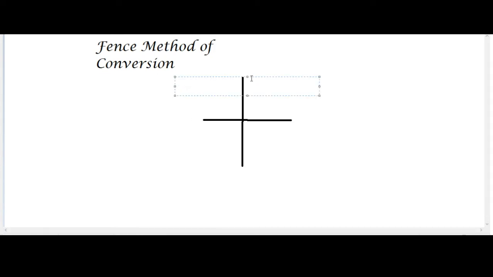Now, I don't know if you guys have done this in any other ways in your other classes, but this is how I think that one of the best ways to do conversion is, and I'm going to walk you guys through that today. So the fence method of conversion, just to look at how it's set up, is kind of just with two lines going back and back.